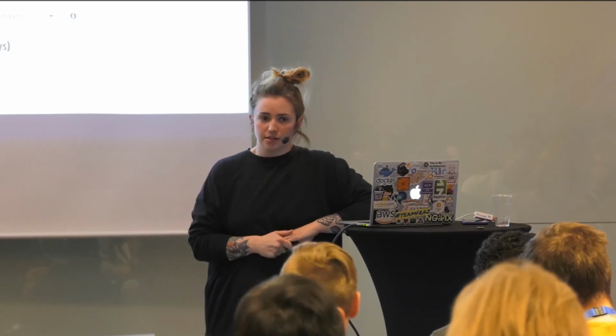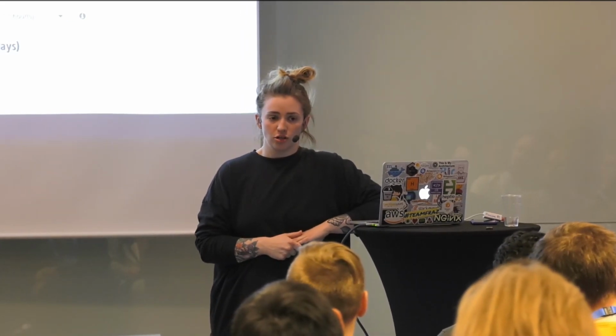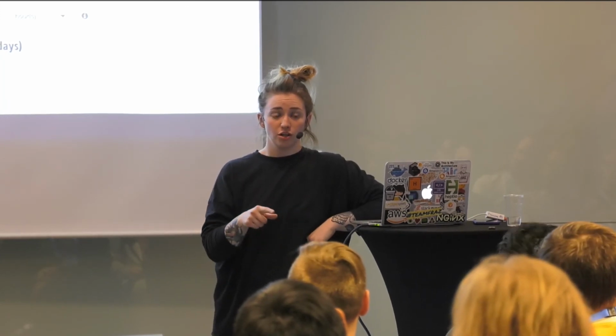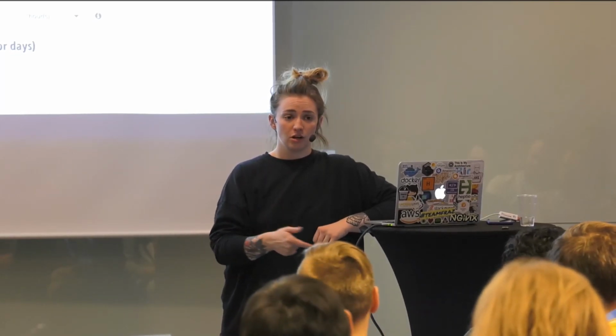So the question was, how do I optimize the sizes of my, well, you said Docker images, and my clarifying question here is, do you mean the image size or the task? Okay, so the resources allocated to the task.